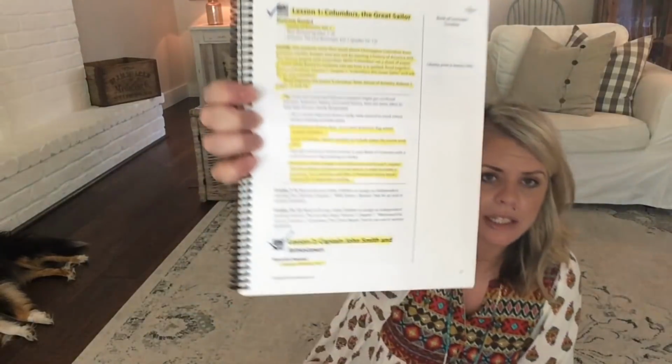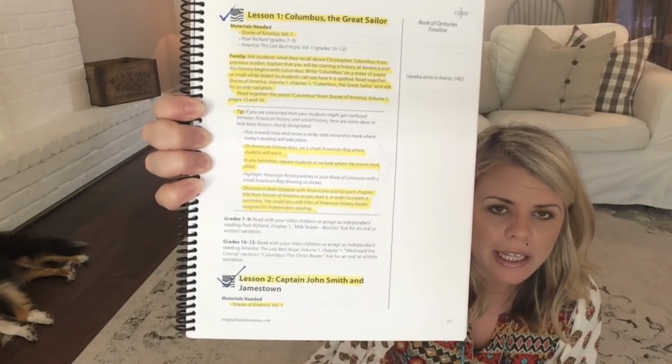And then you can see lesson 2 right there is also American history. It was about Captain John Smith in Jamestown. And we read another chapter out of Stories of America, which, by the way, has been one of my favorite history books thus far that I've read with the boys.